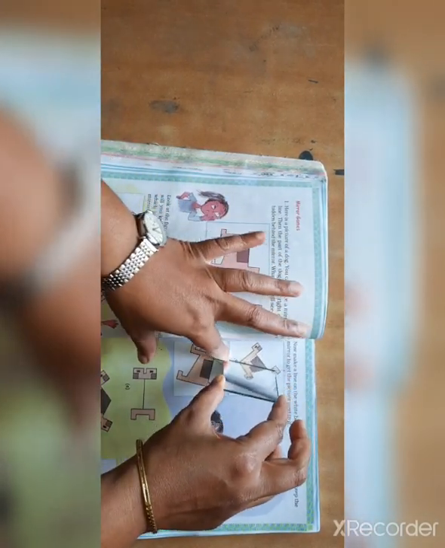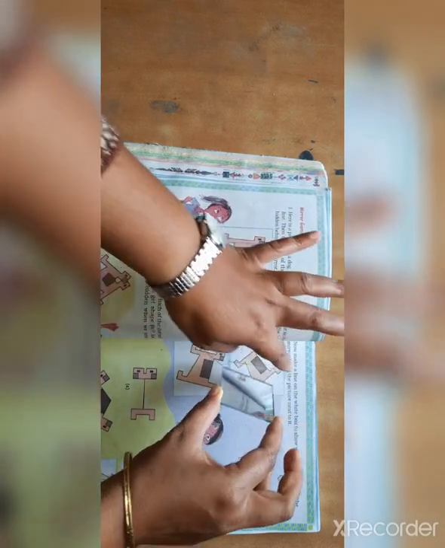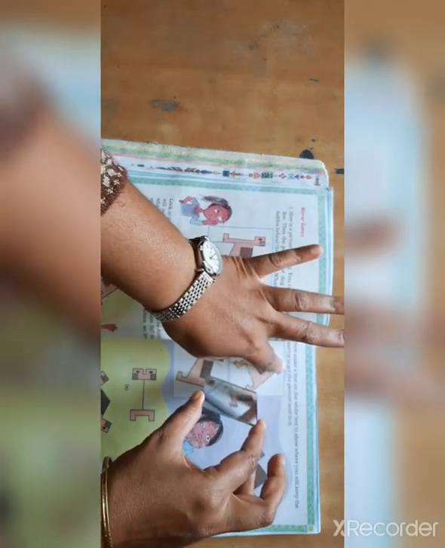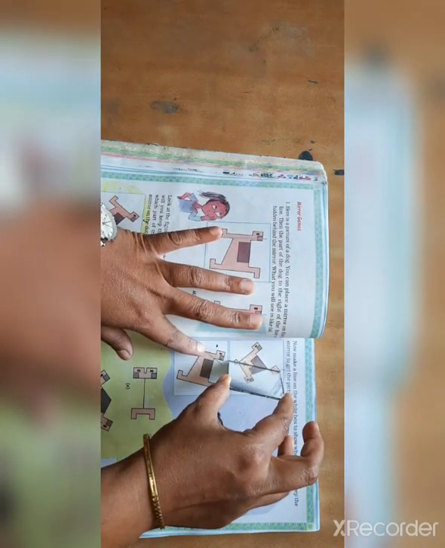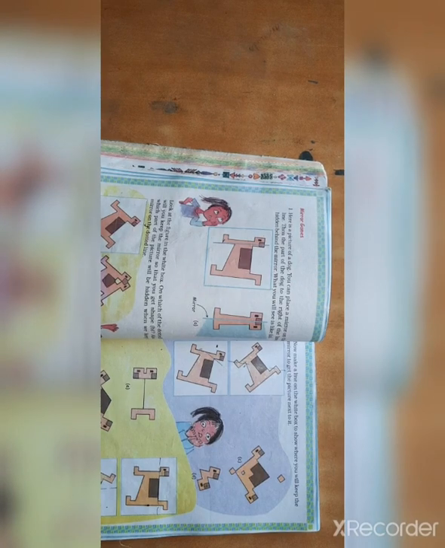So where you will keep the mirror, at that place you have to draw a dotted line to show the position of the mirror. Okay, let's move to the next one.